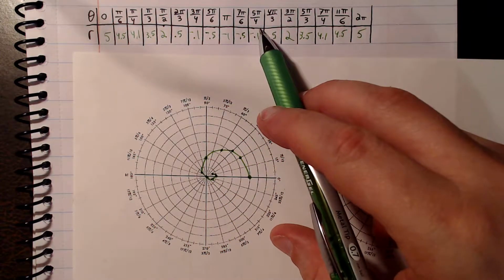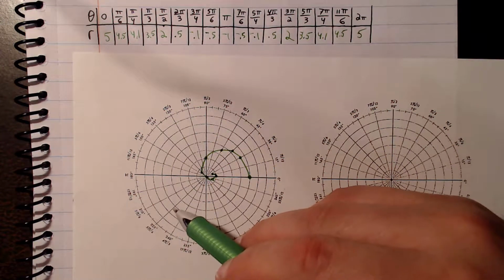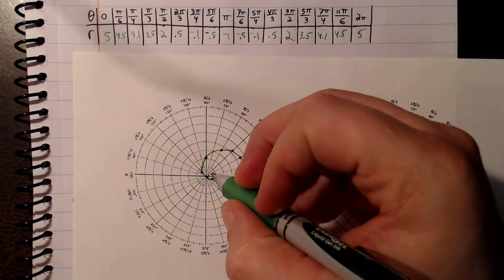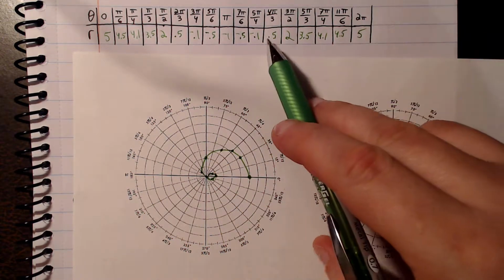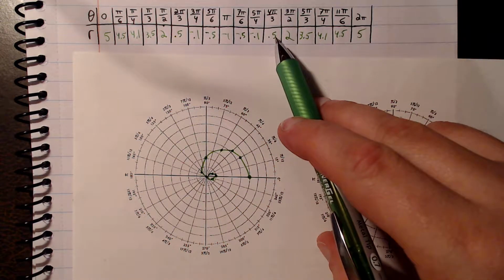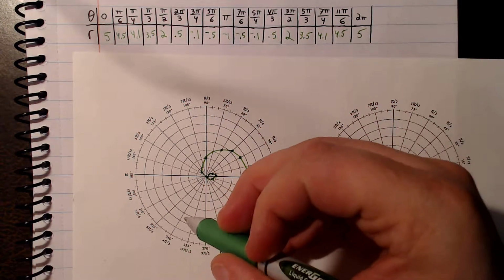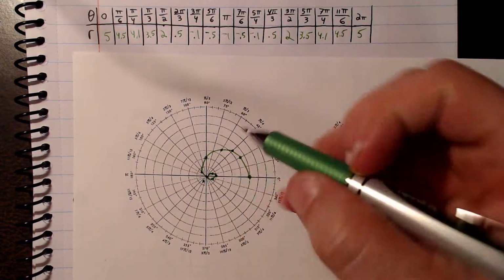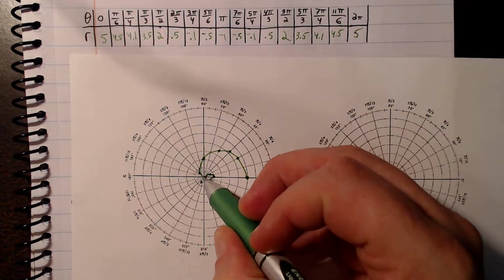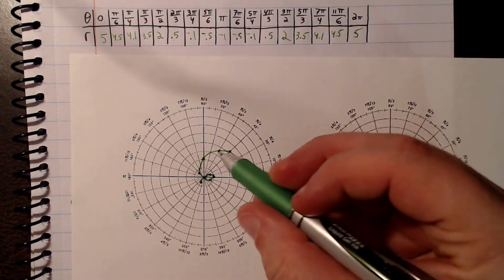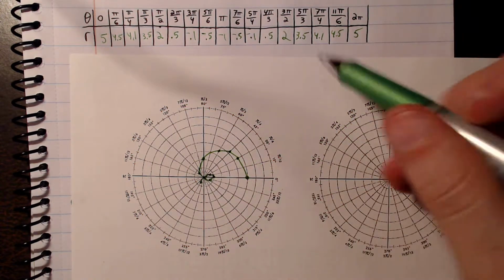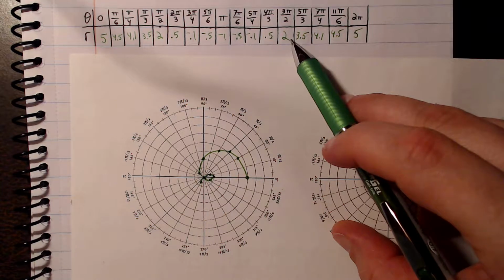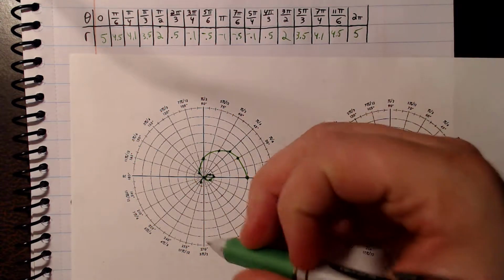5 pi over 4, we want negative 0.1. So follow this all the way to right here. 4 pi over 3, we're getting 0.5. Here's 4 pi over 3. We're right about here. So now we just hit here, so now we're crossing back over. So notice how we have this nice little loop-de-loop inside. Okay, then we got 3 pi over 2 as our next coordinate at 2.